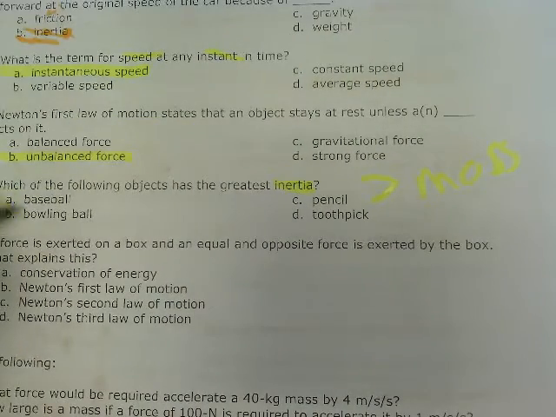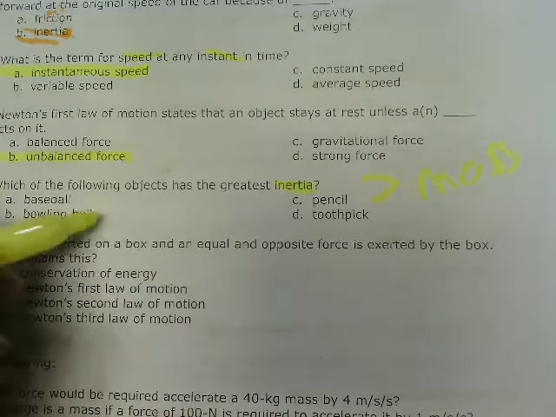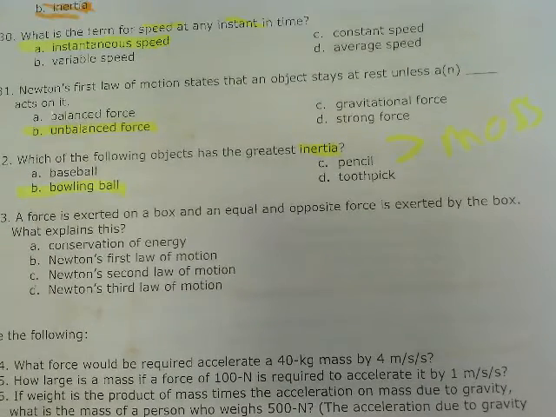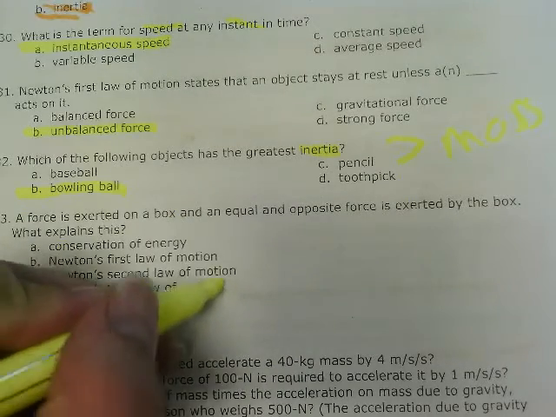So which one of these has the most mass? Baseball, bowling ball, pencil, toothpick? Bowling ball. All right, a force is exerted on a box. An equal opposite force is exerted by the box. Equal and opposite, Newton's third law.